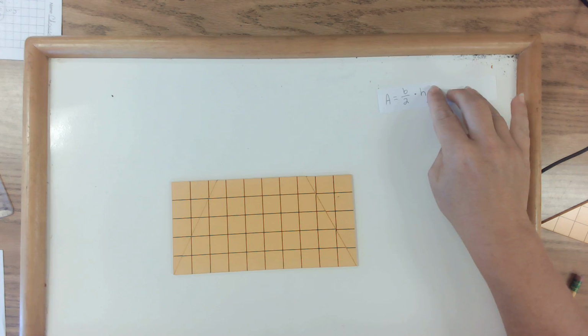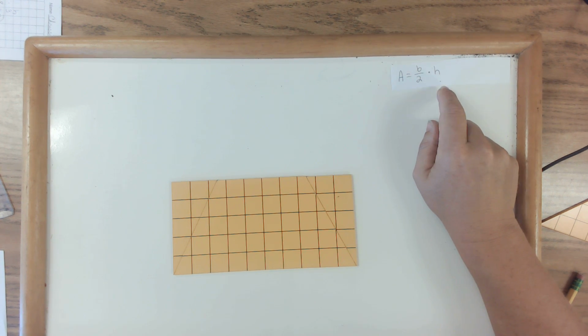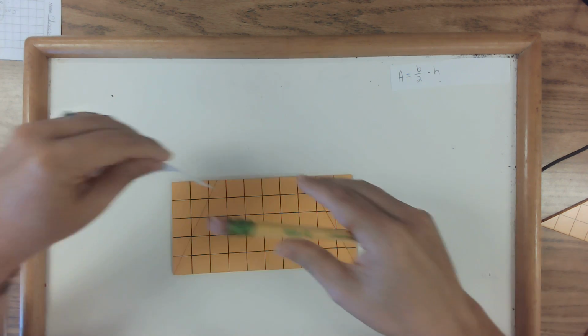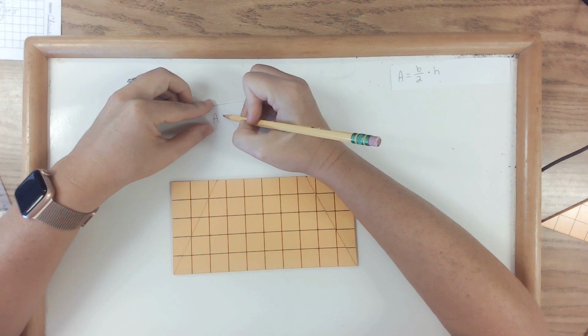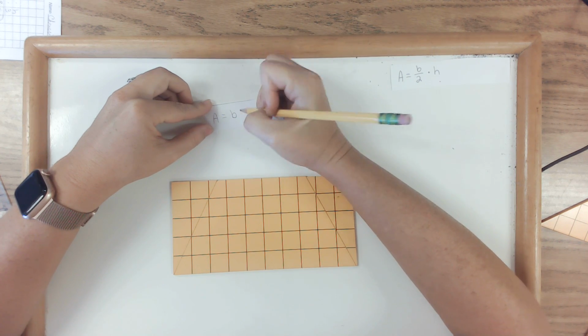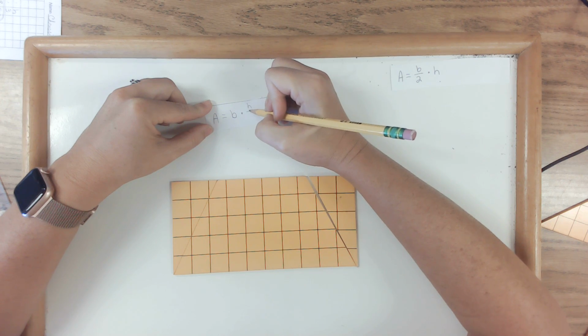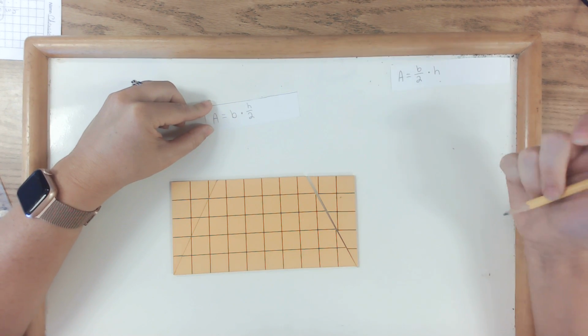So in this case, it's not my base that got cut in half. It's the height that got cut in half, or divided by 2. So another formula that you could use to get the same answer is area equals the base times the height cut in half, or times the height divided by 2.